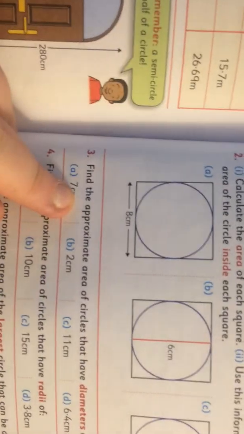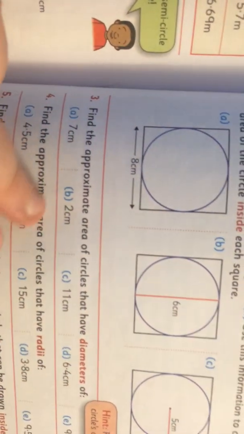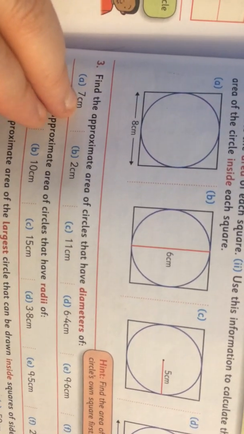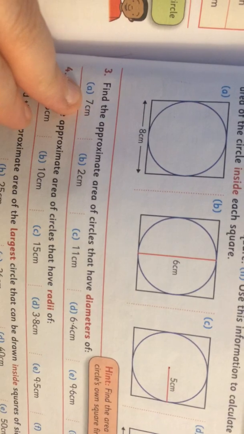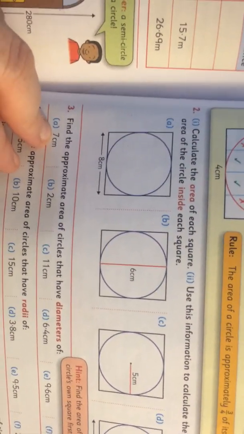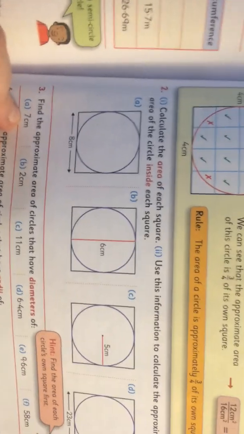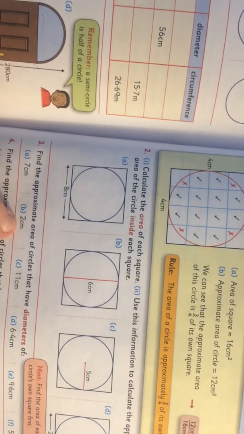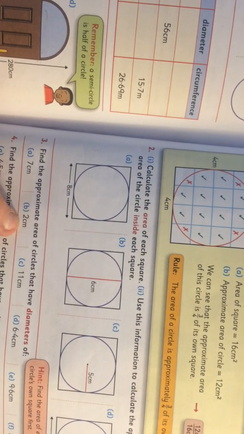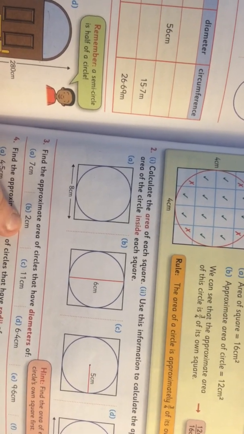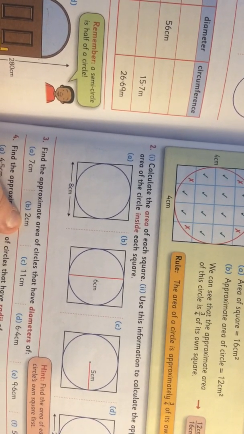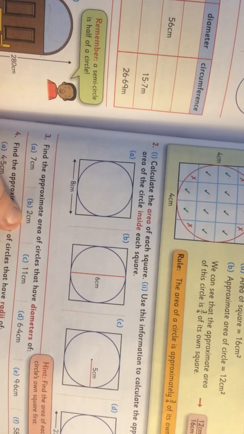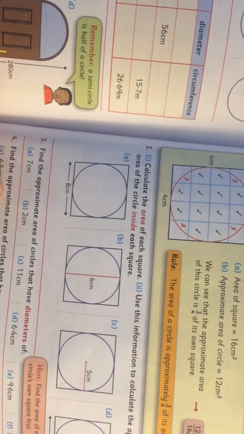Now, down in question 3 here, find the approximate area of the circles that have diameters of 7 centimetres. So you can draw your diameters across, and then you can do your square. 7 sevens are 49 in that one. So that is the area of the square. And then to find the circle within that square, you say 3/4 of that number is the area of the circle. Same with this: 2 centimetres by 2 centimetres, 4 centimetres squared. That's the area of your square. So you find 3/4 of 4, which is 3.